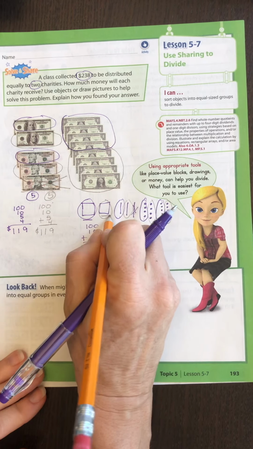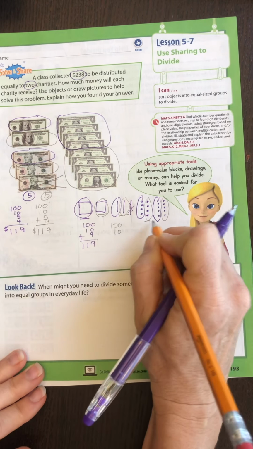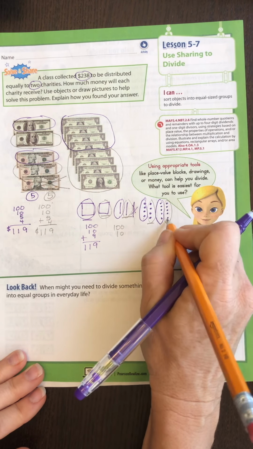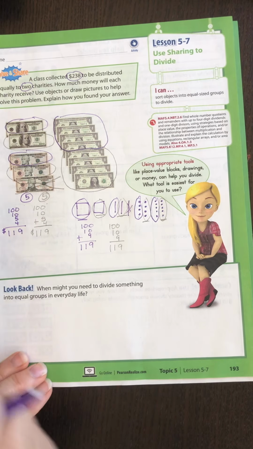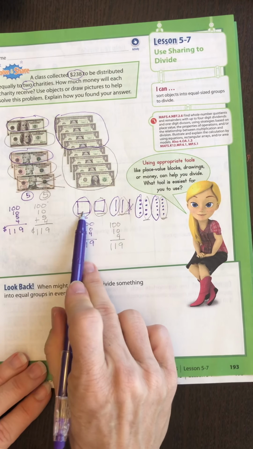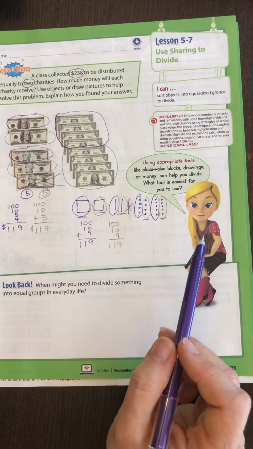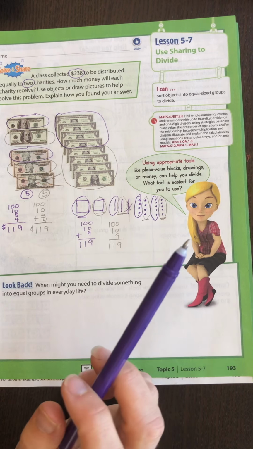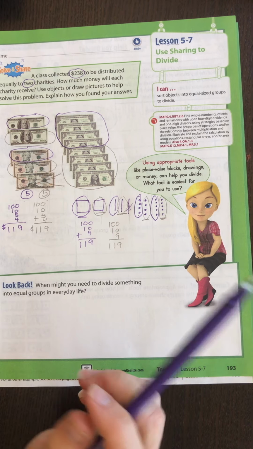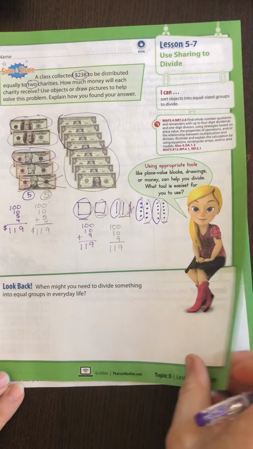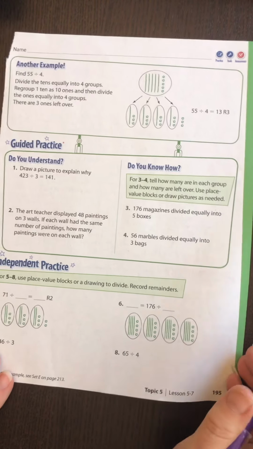Gray group the same. 100, a 10, and then 4 ones, 5, 6, 7, 8, 9 ones. We still get 119. So you can use your place value models. 100s are the squares, the 10s are the 10 sticks, and the ones. You could use money. You can use any strategy that is helpful for you. All right, so you will be doing page 194 with your visual learning video. And we are going to look at another example on page 195 together.